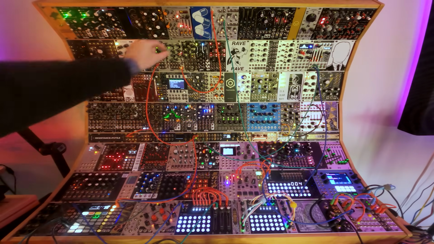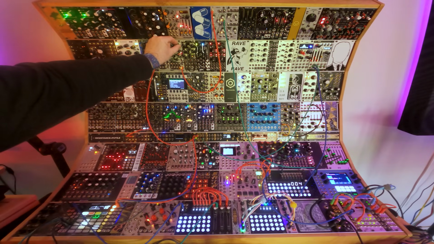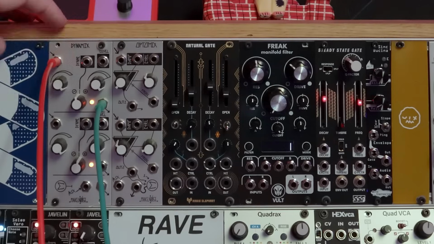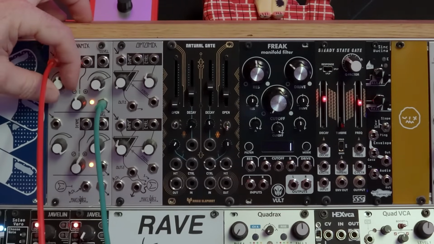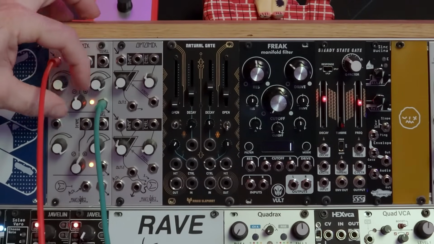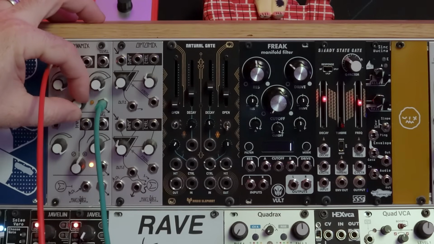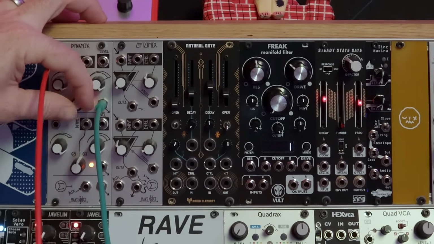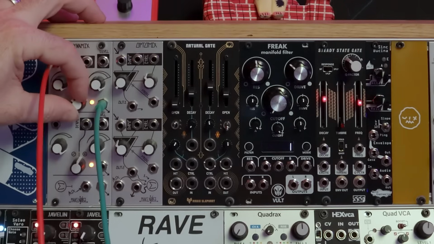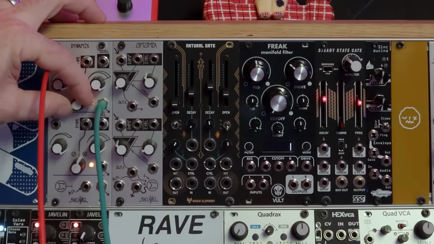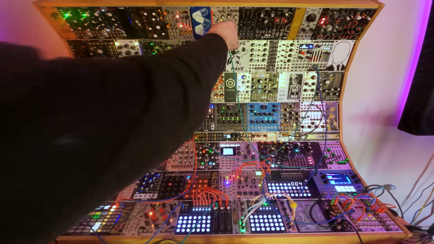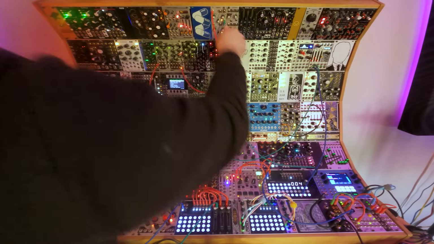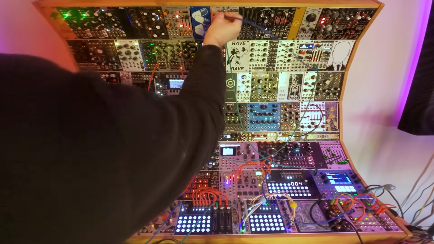All right, so this is the Dynamix from Make Noise. We have level. Here we have the dynamic control, which can be modulated. We can even put an envelope into this, so let's give an envelope a try real quick. We'll take this super exponential envelope out of the Quadragy and put it in here.